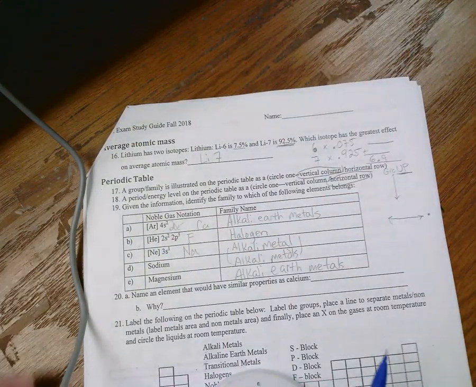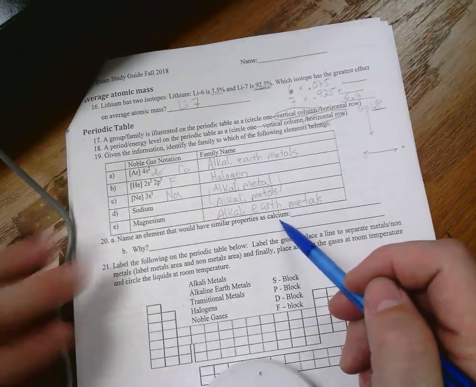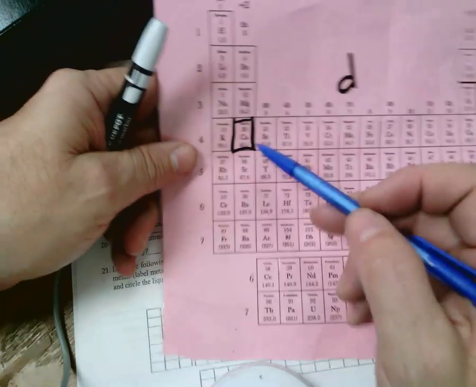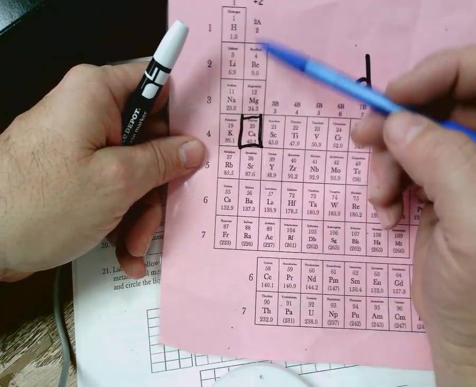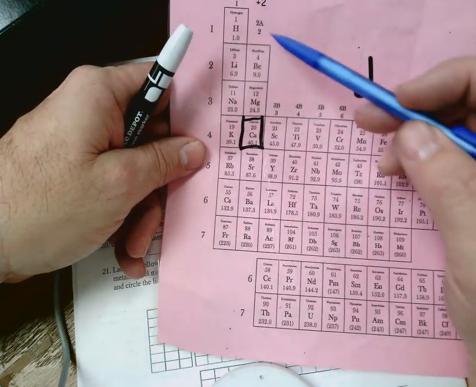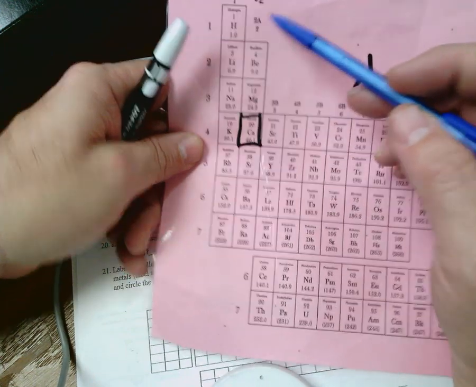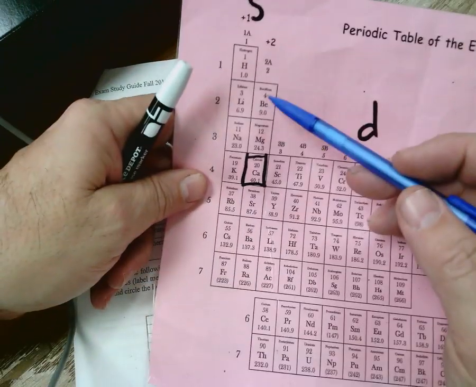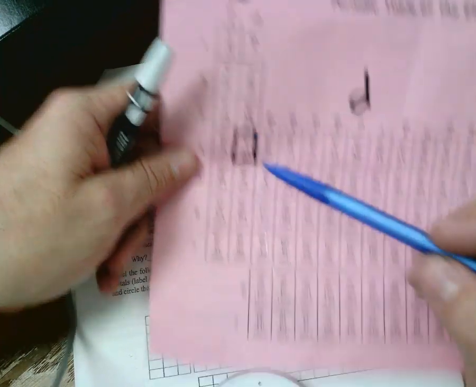let's keep going. Label the following. Okay, name an element that would have a similar property as calcium. All right, well, I've already circled calcium. And the things that are going to react the same are going to have the same number of valence electrons. So they're going to have 2 valence electrons. So things in this row. So I could name any of these.